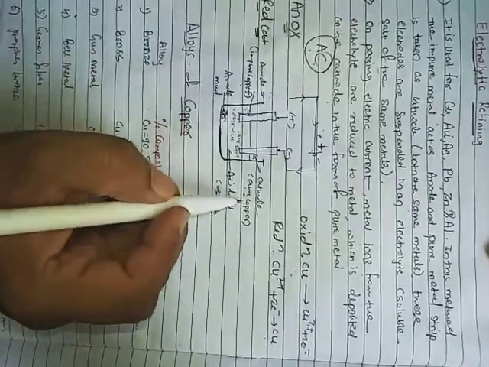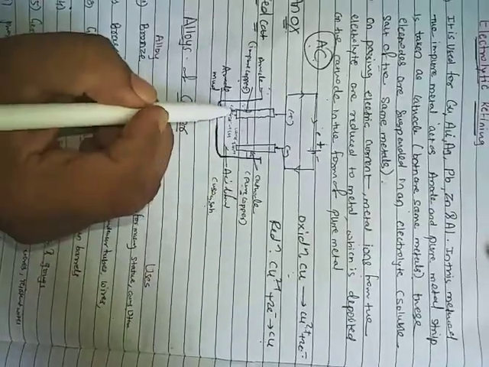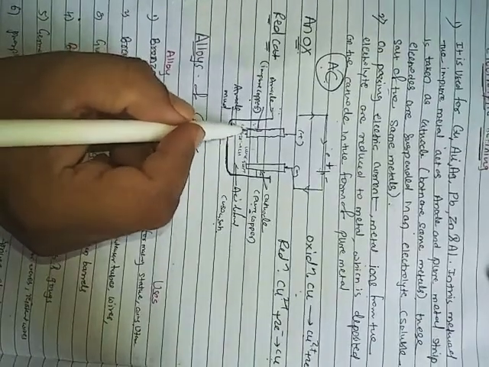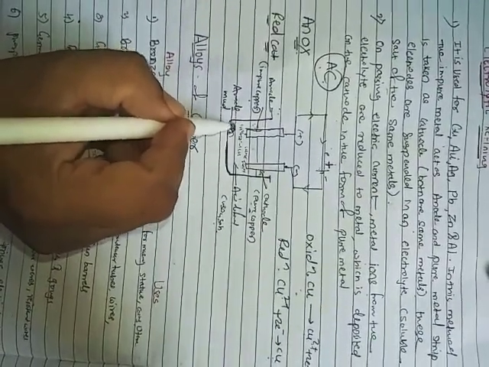The pure copper takes the electrons. At the time of losing electrons, some amount of impurity collects. That impurity we call anode mud. So this is our electrolytic refining.